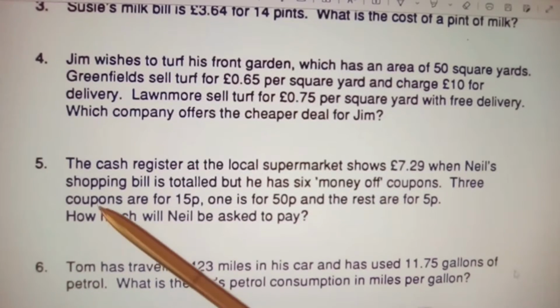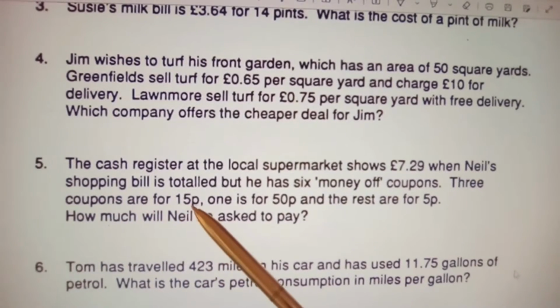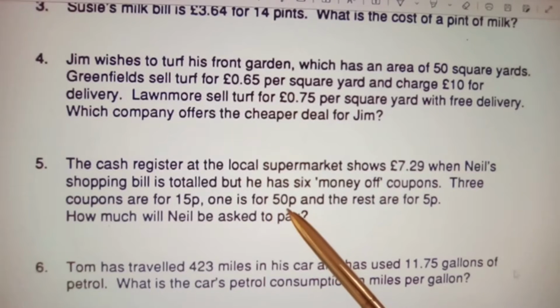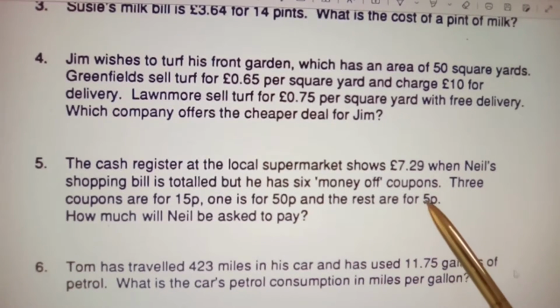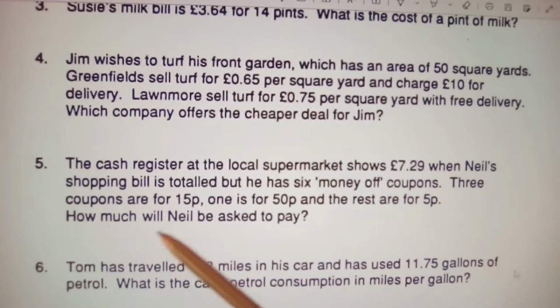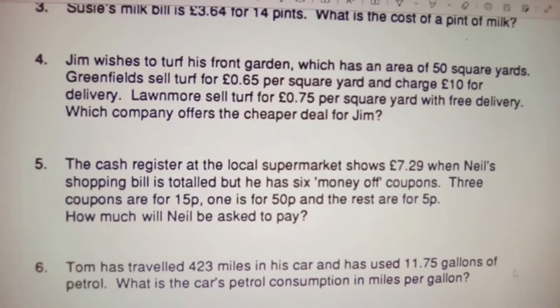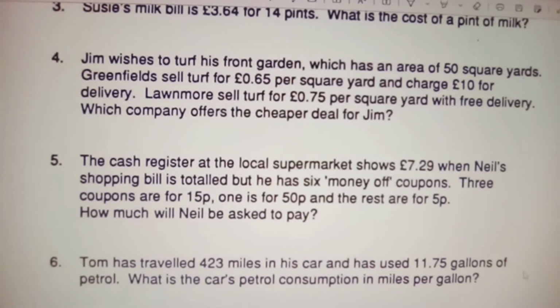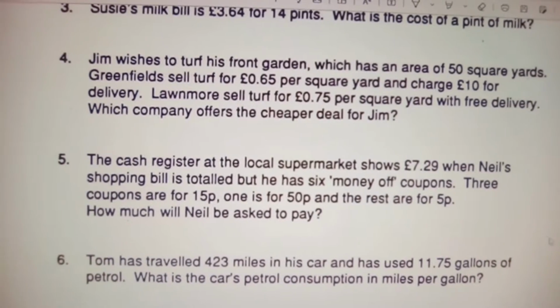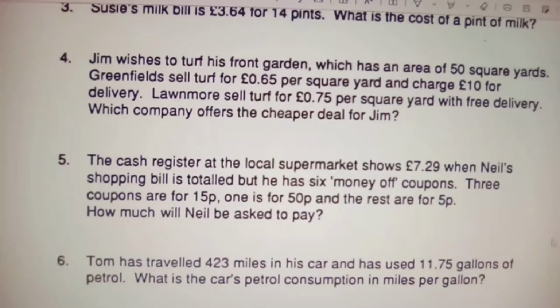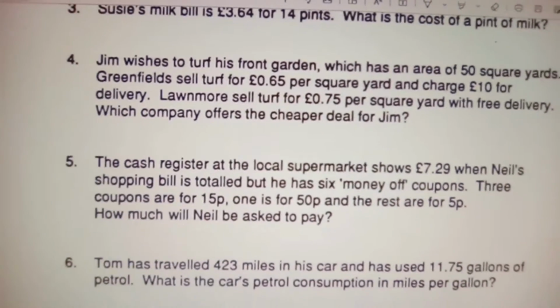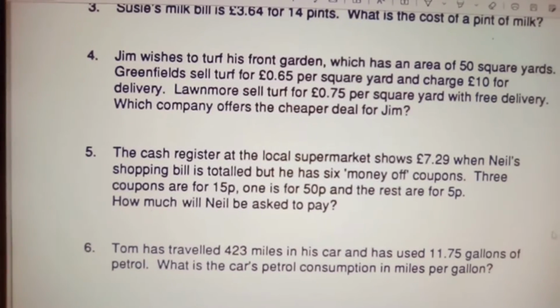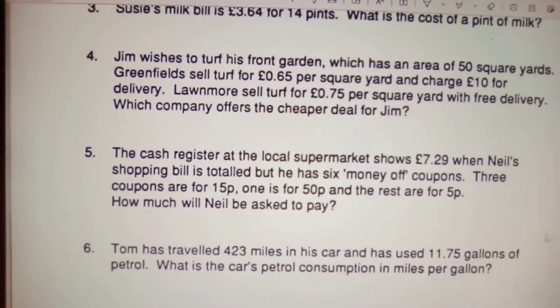Three coupons are for 15p, one is for 50p, and the rest are for 5p. How much will Neil be asked to pay? Okay, so let's look at that. Now, the question is very good and quite clear. How much is Neil going to pay for his shopping, taking into account his vouchers? So you need to take into account all the vouchers that Neil has.